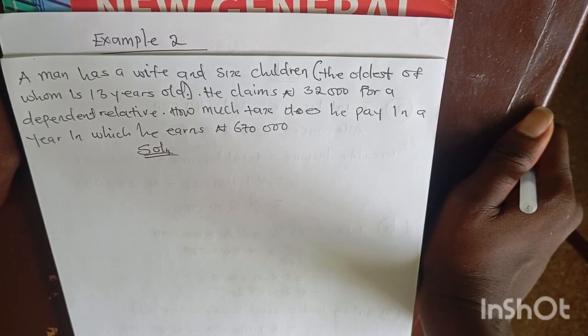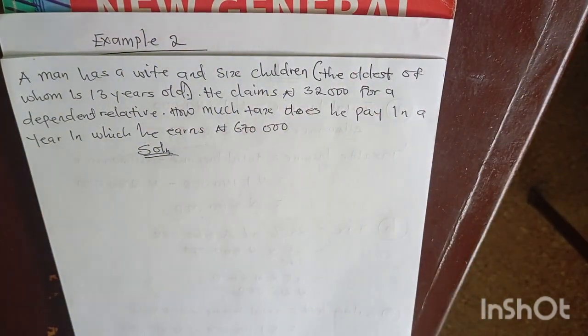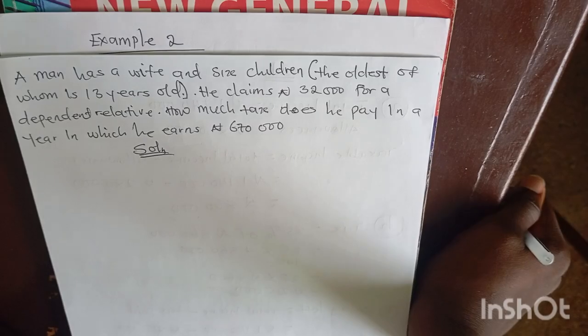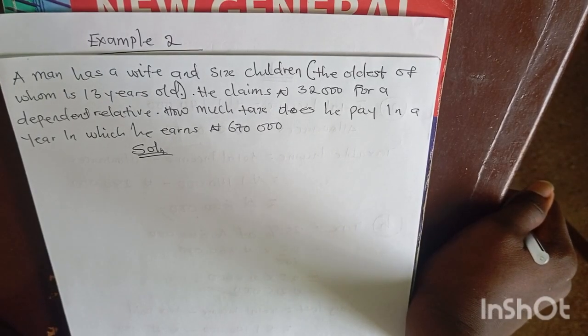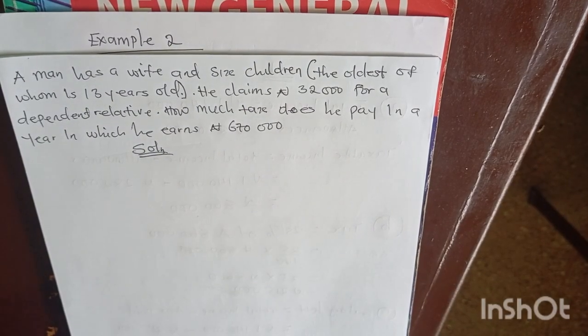And then there are situations where you're being asked to spread what you have across the months. For example, if you are asked to find the tax per month, that means how much are you paying as tax in a month. Because most of the time this tax is on a yearly basis, so it's just for you to divide it by 12, because we have 12 months in a year.